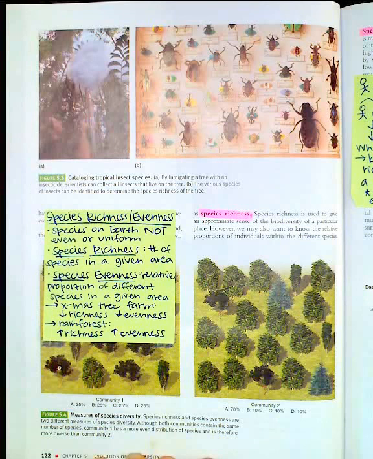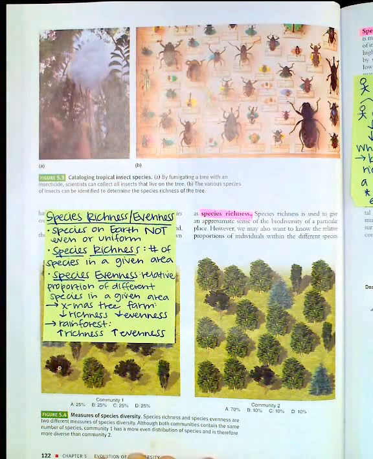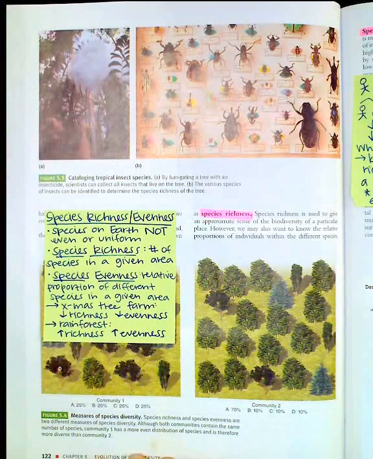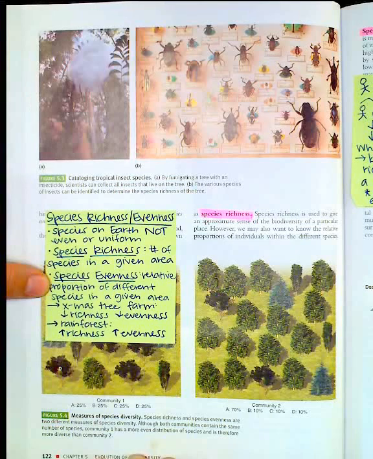Do you have one species of corn in a cornfield, or do you have 100,000 species in a forest? Okay, so obviously species richness is going to be higher in a forest. Now, species evenness is the relative proportion of different species in a given area. My example for this is a Christmas tree farm.